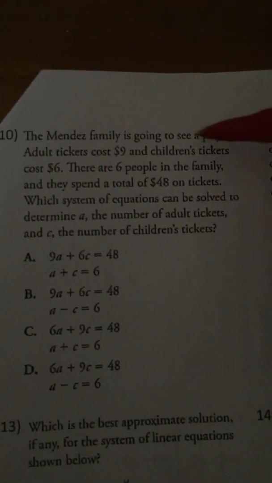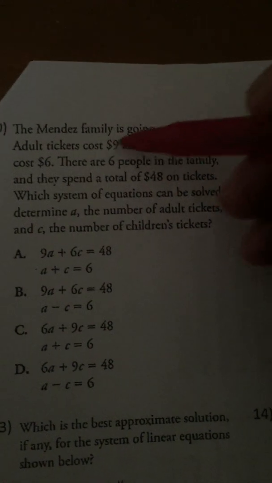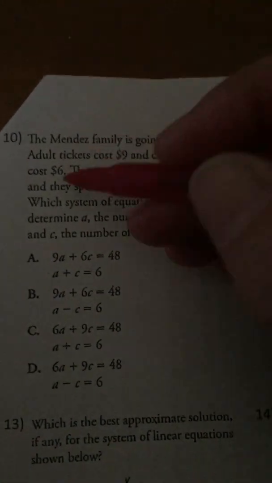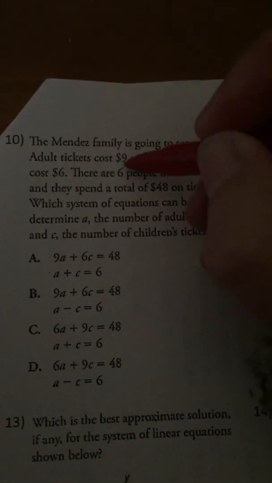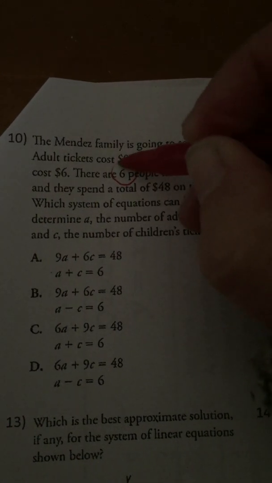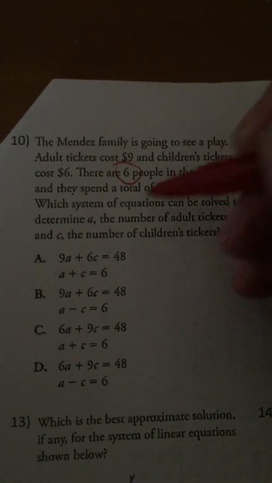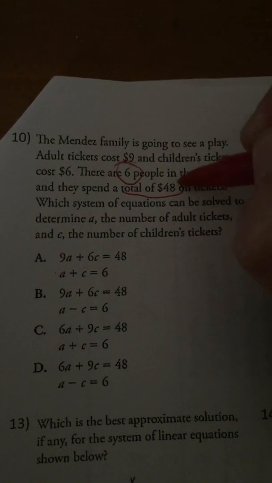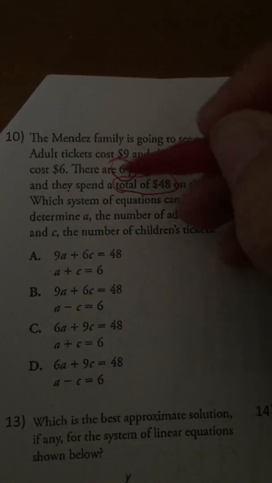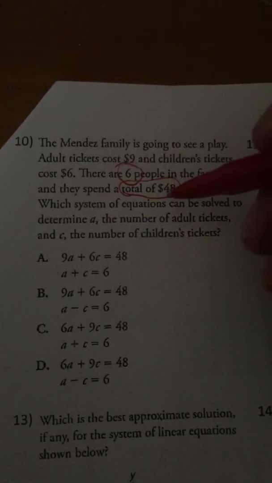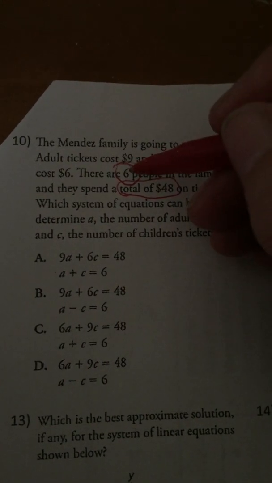So the Mendez family is going to see a play, so you know you're writing the systems. The adults cost $9 and the children's are $6. There are 6 people in the family, so here's my one total. My number of tickets total is 6. They spend a total, here's my money, of $48. So each of these totals is going to make 2 different equations. We have the money equation and we have the number of tickets.